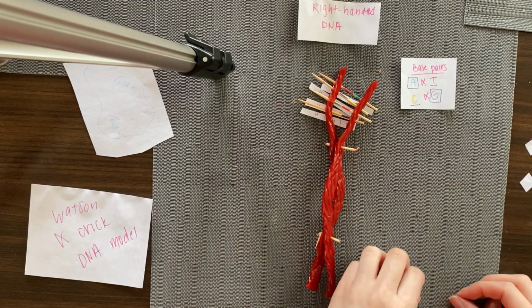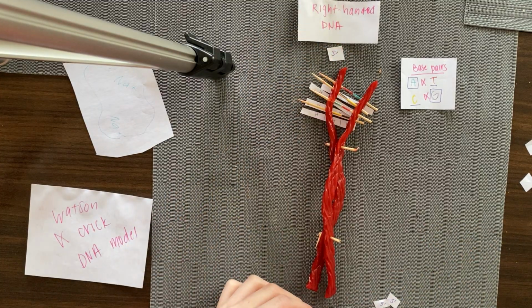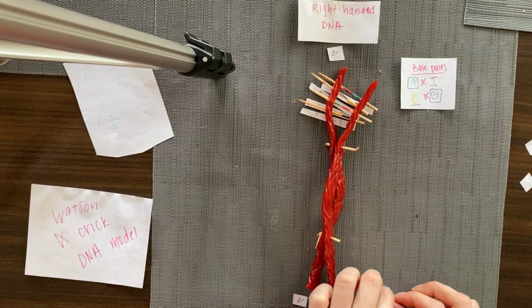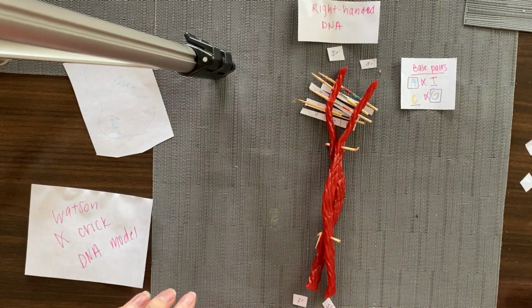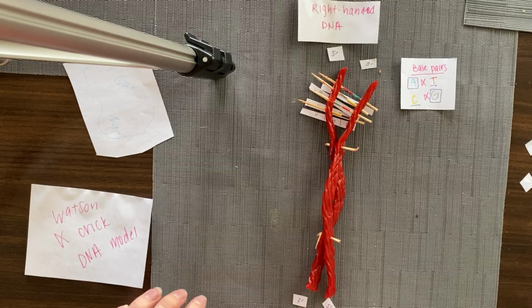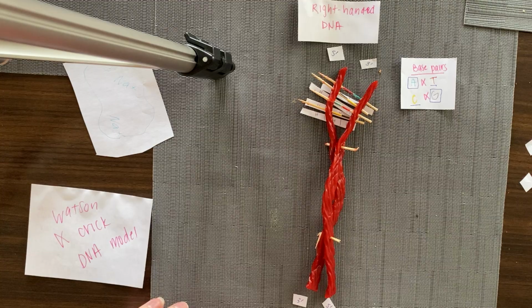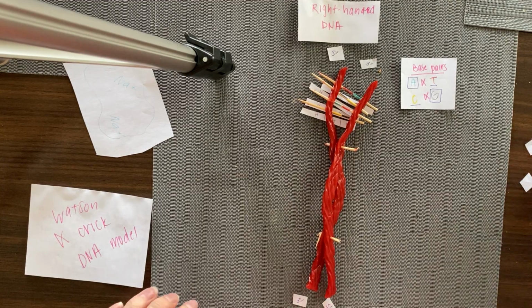DNA is anti-parallel, meaning that if we have a 5' end here and a 3' end here, then we're going to have the opposite on the other side, the 3' end up here and the 5' end down here. And this is important because it creates a leading and a lagging strand, which are the continuous and non-continuous parts of DNA replication, which is what makes replication possible.